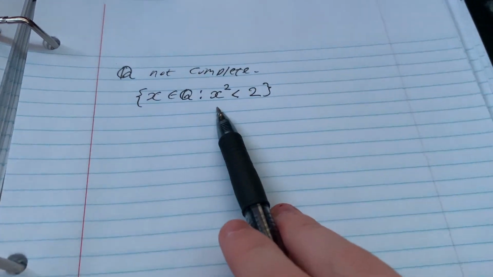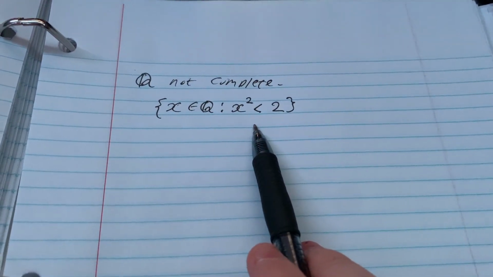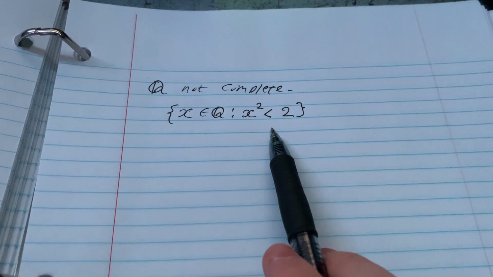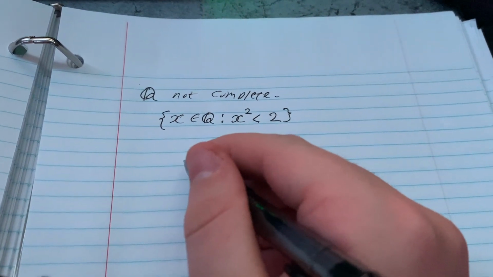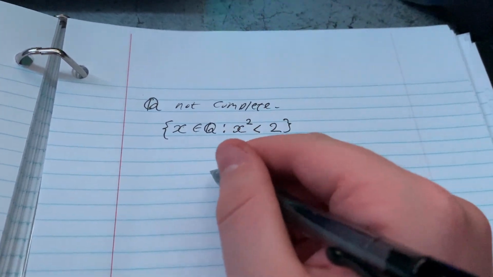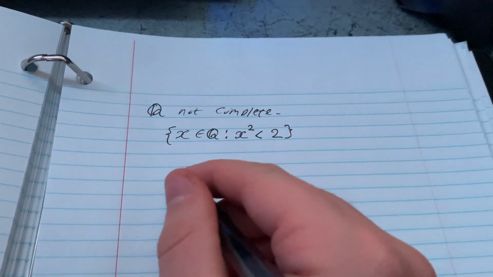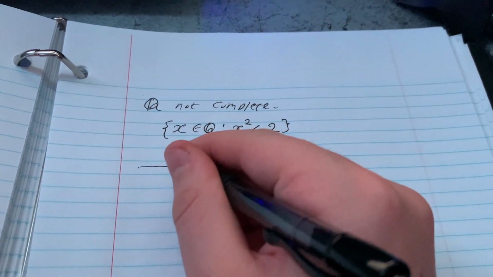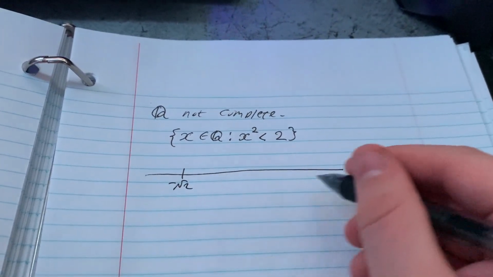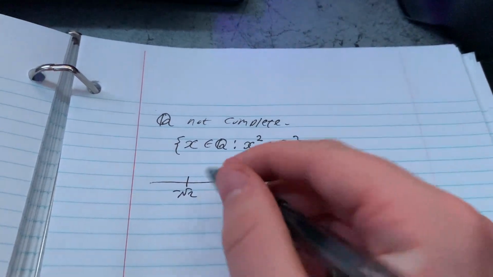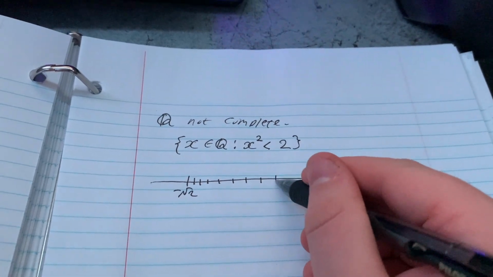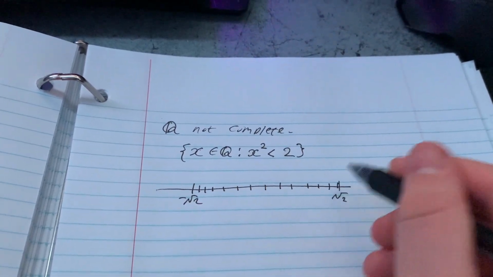This set has plenty of upper bounds in the rationals, but no least upper bound in the rationals. That's because, if you imagine everything from negative root 2 to root 2, there's a bunch of little holes between all the rationals.